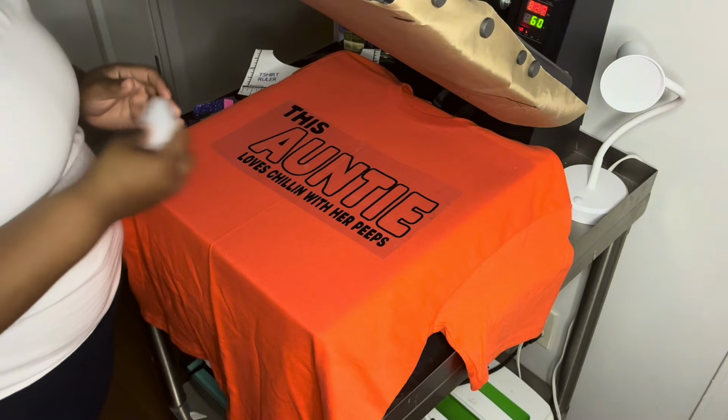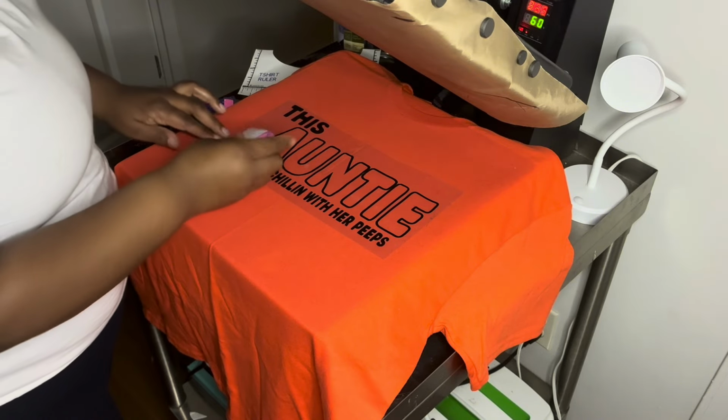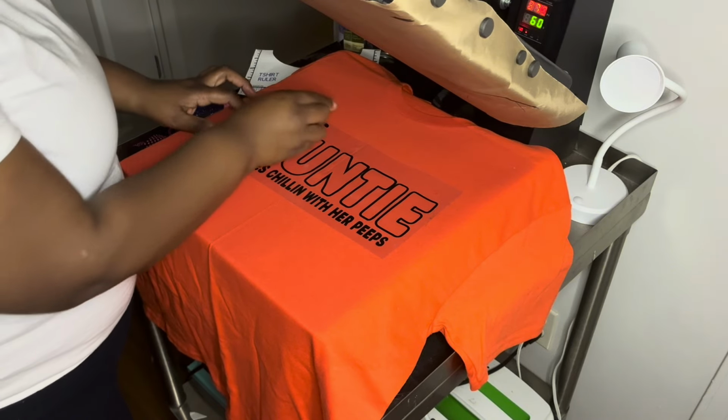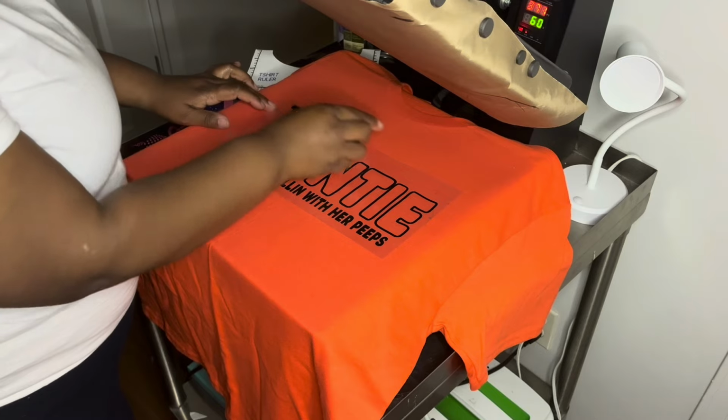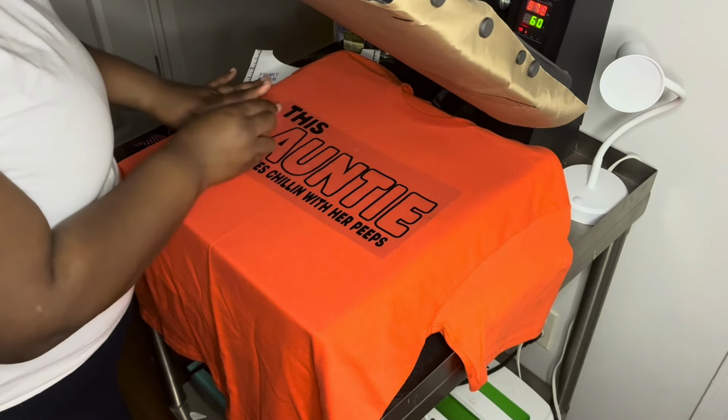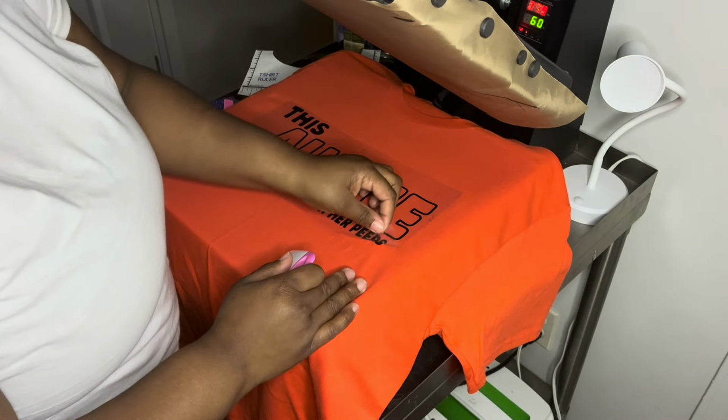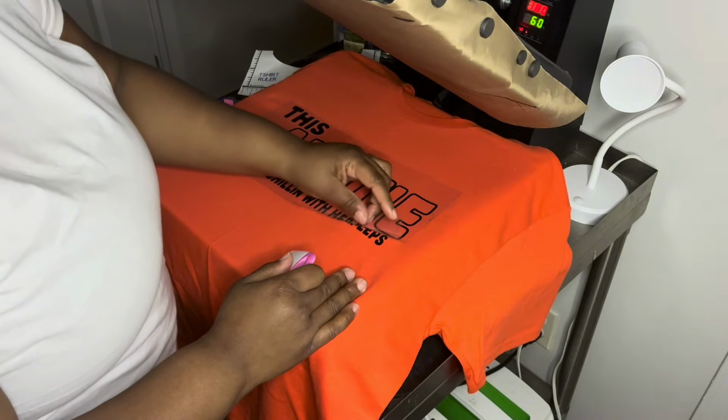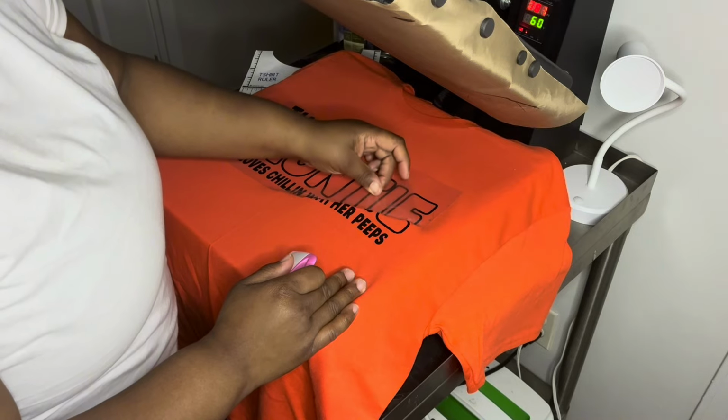Once I lift this up, I will take a scrape tool and just glide it over. Then I would just lift it. So you just pull back.